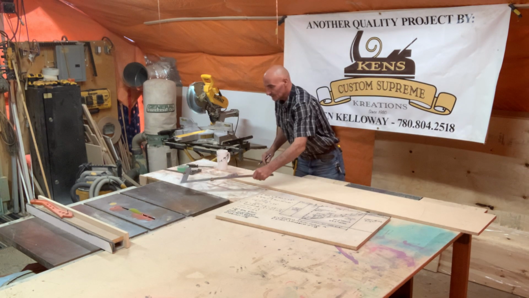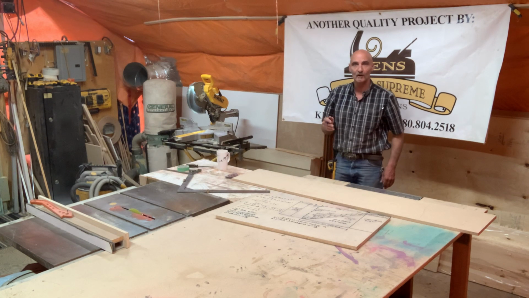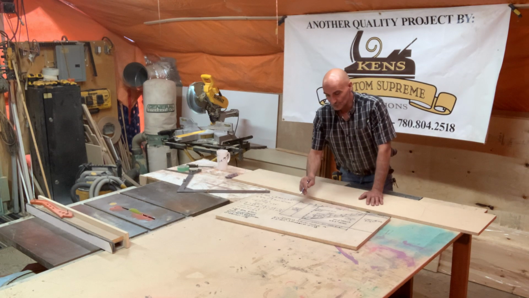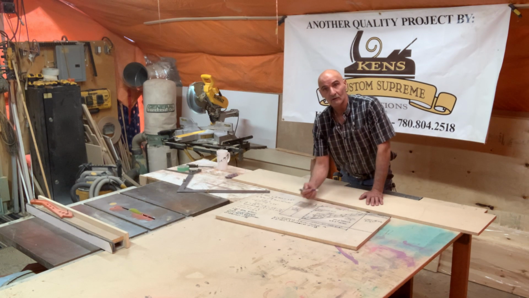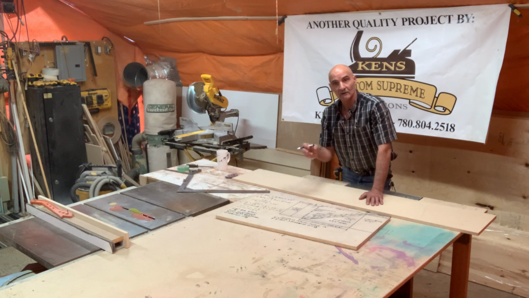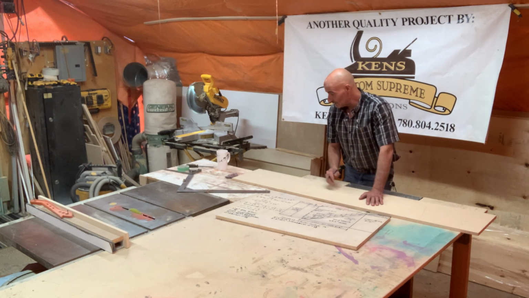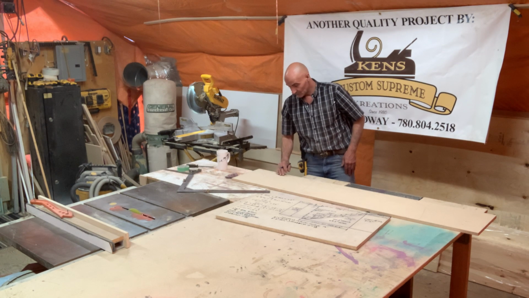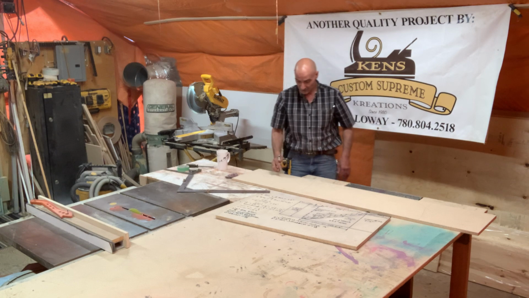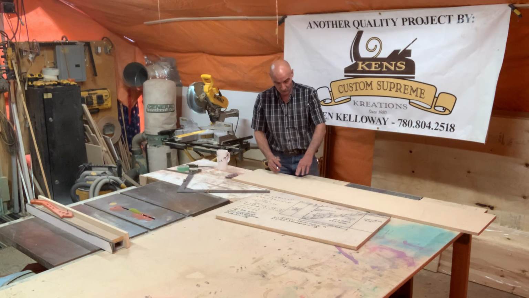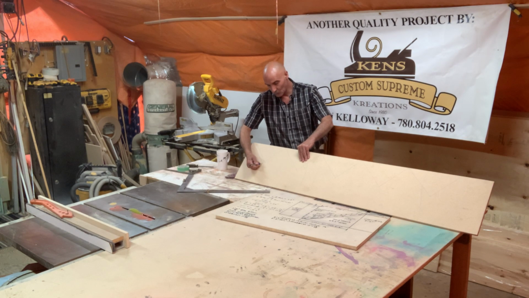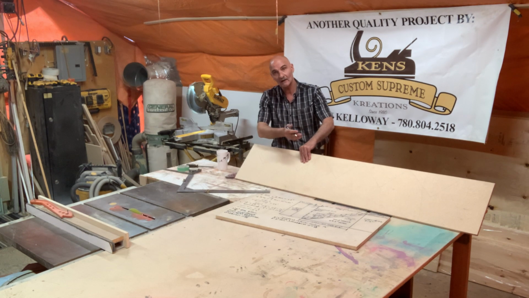Now, this is where some other things have to come into consideration. We're using 1-inch material for the run or the tread. So now, on your very first rise, if the material is going to be 1 inch and it's going to be sitting on top here, you have to take 1 inch off the bottom, because if you don't, your stairs are not going to land correctly.